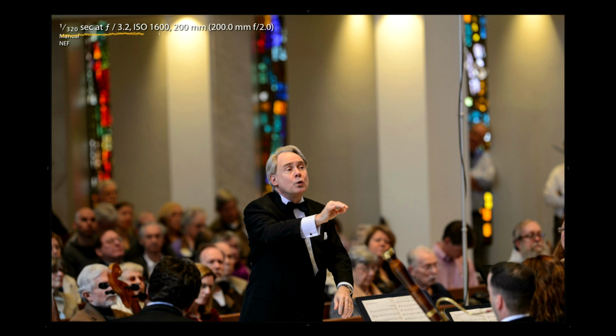And just to show you these settings up here, those are settings that are captured by the camera in the metadata. You see we're in manual mode. It's an NEF file, which is a raw file. And the first thing you see up in the top left is your shutter speed, 1/320 of a second. Some cameras may express this as just 320, but 320 and 1/320 are interchangeable.